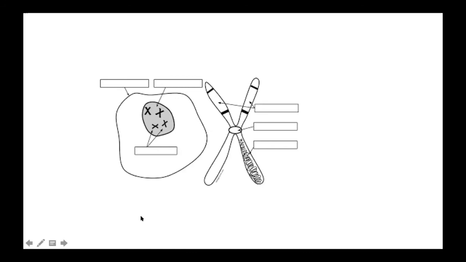Okay, the second diagram. Who's gonna label this diagram? Eric Beatty?